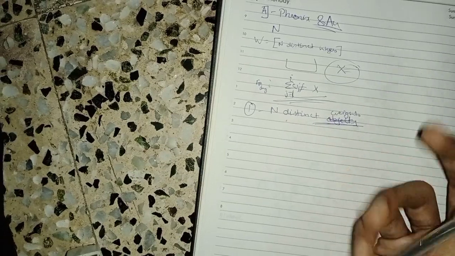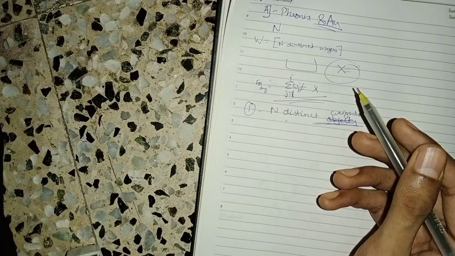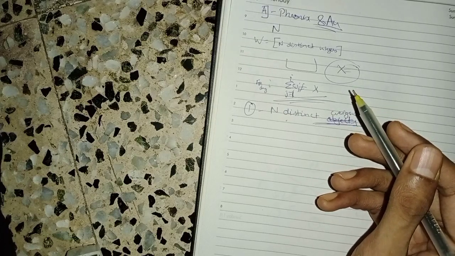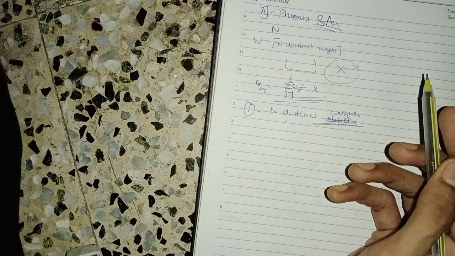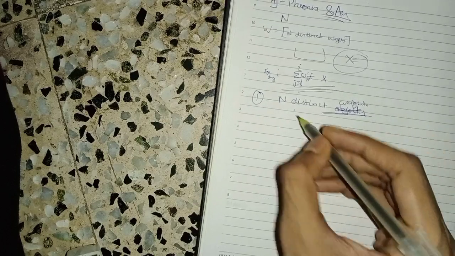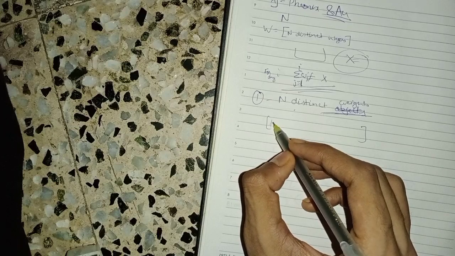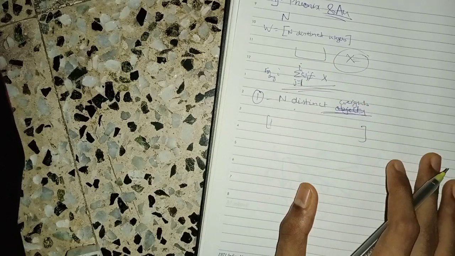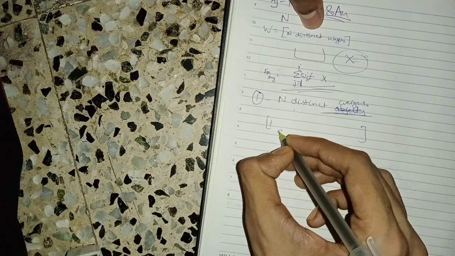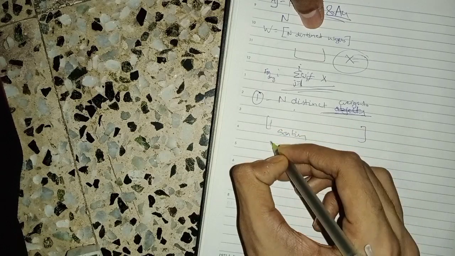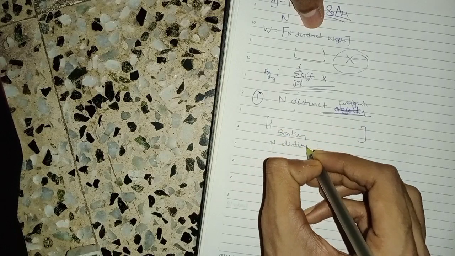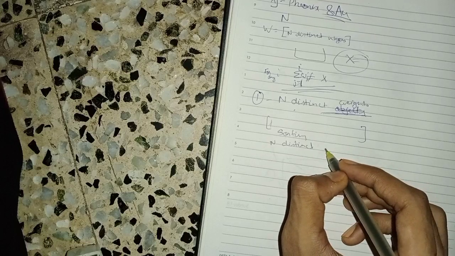So basically we'll sort the given array, and after sorting, our objective is to print the rearrangement of the array. After sorting, we'll have n distinct elements in ascending order.